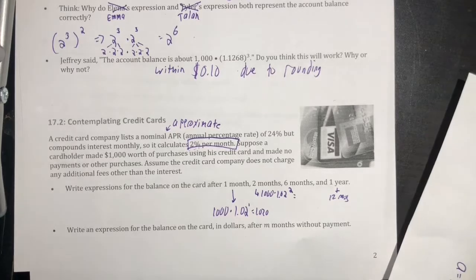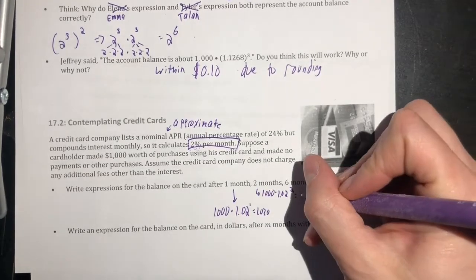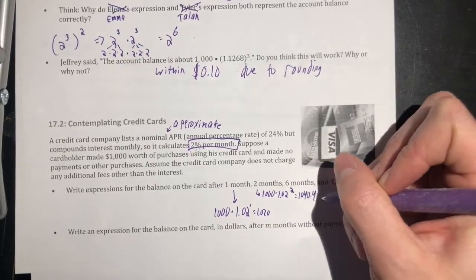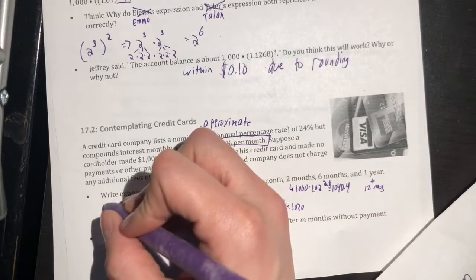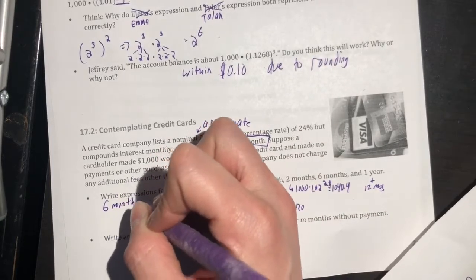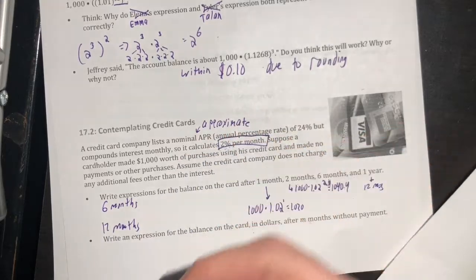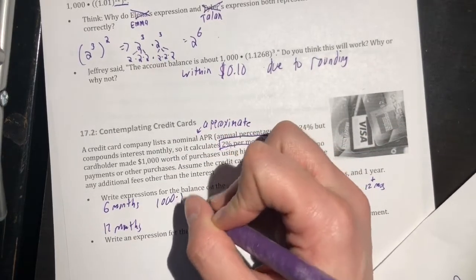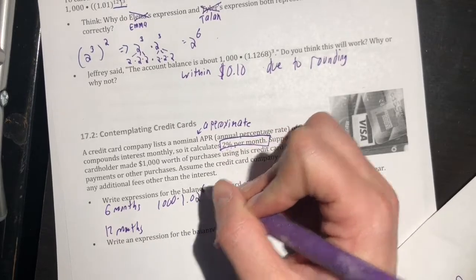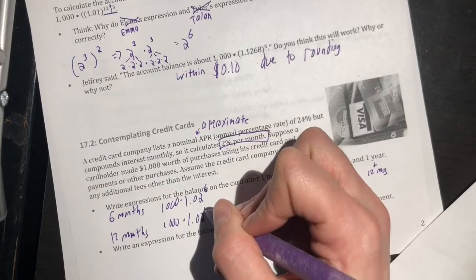I always start over to the right. It's a very bad idea. 1.02 squared gets me $1,040.4. I'll do the 6 months over here. And 12 months. It's a good thing you guys are all more organized than I am. So I do 1,000 times 1.02 to the 6th power, and 1,000 times 1.02 to the 12th power.